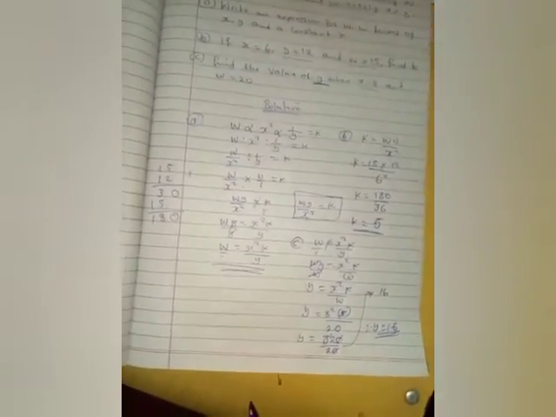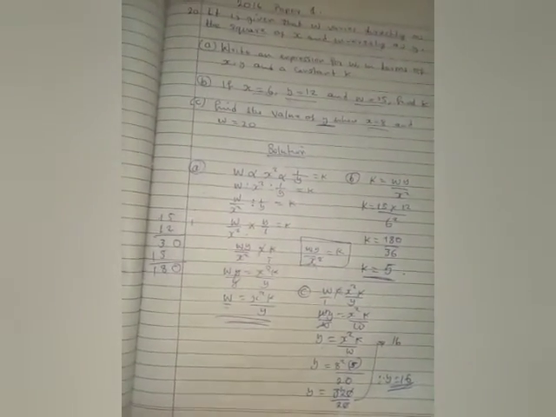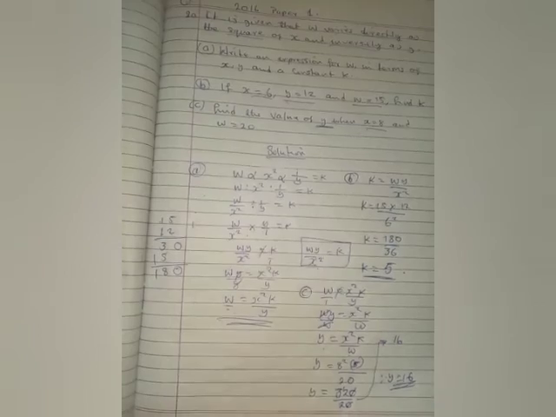So once you have these 3 answers, you are guaranteed to get your full 12 marks in paper 1. So make sure you revise, you go through this, and you're going to understand it in your paper 1 as it comes.